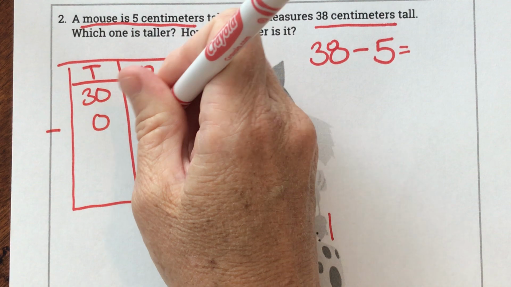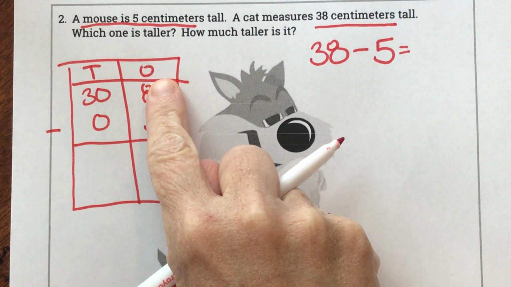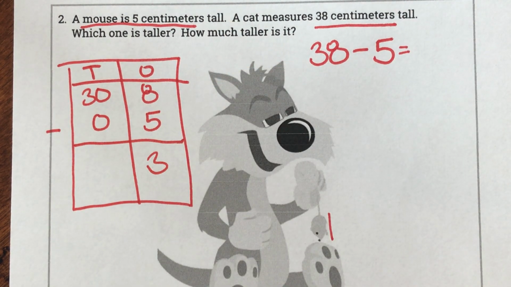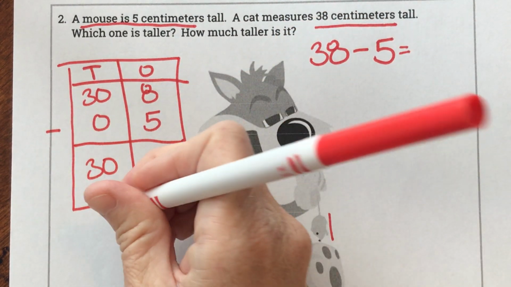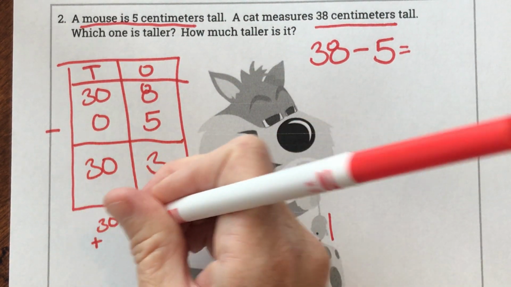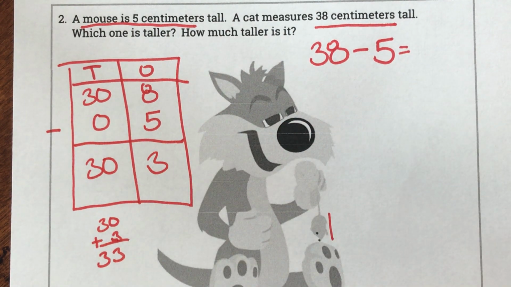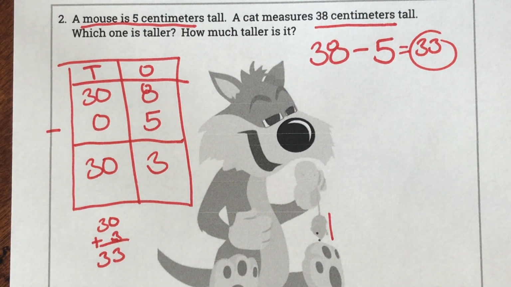I have 0 tens and 5 ones. So what do I get? 8 ones take away 5 ones is 3 ones. 30 take away 0 is 30. So 30 plus 3 is 33. So my difference is 33.